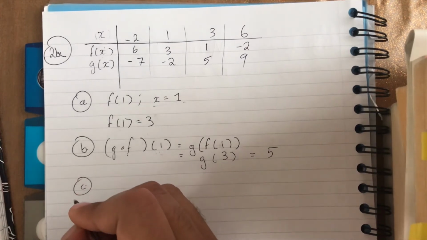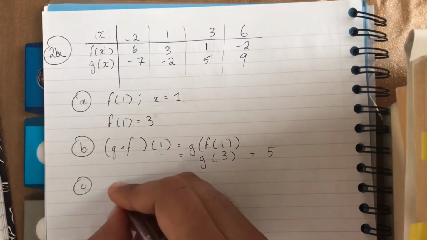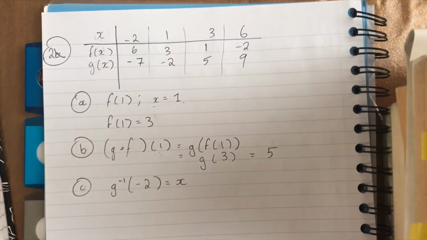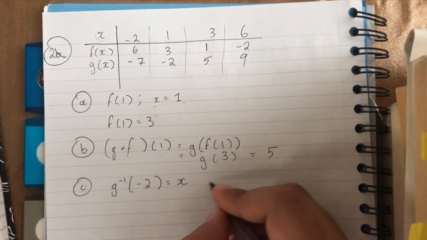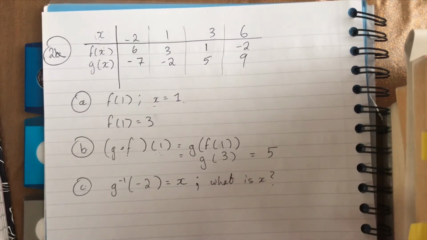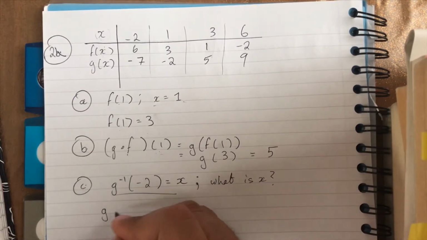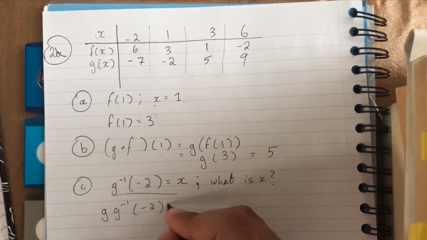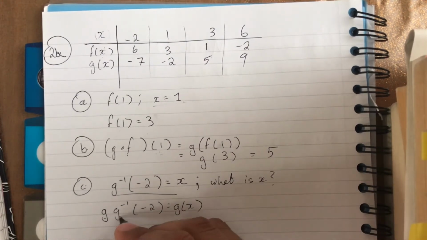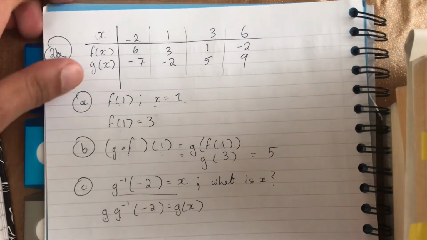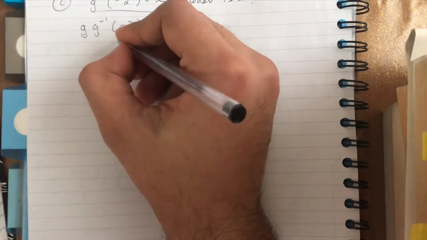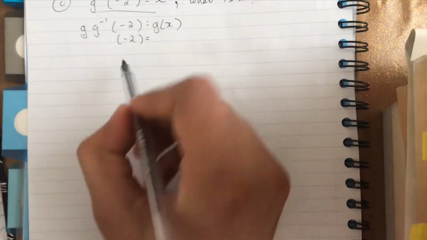Part C, we find the value of g inverse of minus 2. I'm going to make it equal to x, just so that it's a bit clearer what I'm doing instead of just reading the table. We can read the table and go backwards from g of x and go from minus 2 to whatever our answer is, but I prefer this way because it's a bit clearer. So I'm going to apply the function g to both sides, and g of its own inverse is always the identity function, meaning that it doesn't change the number that you work with. So you will just end up with minus 2.